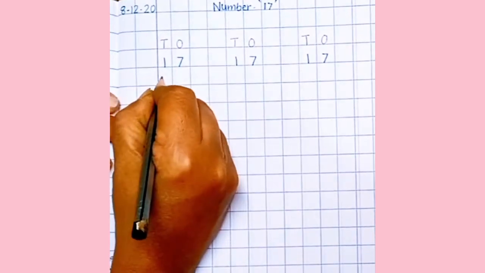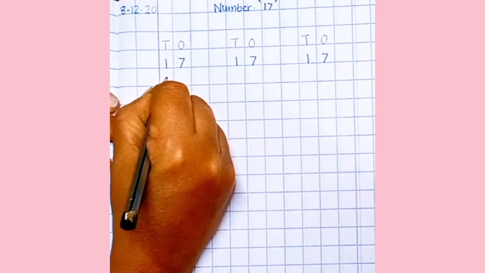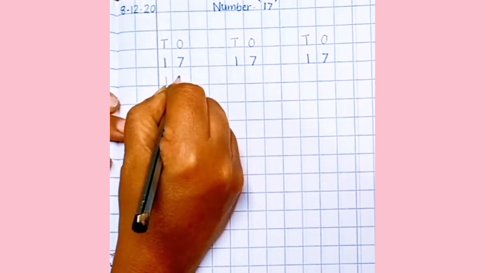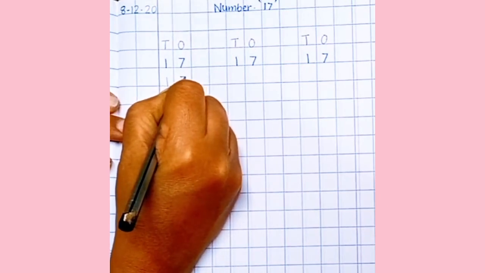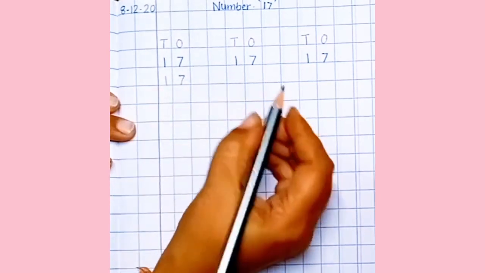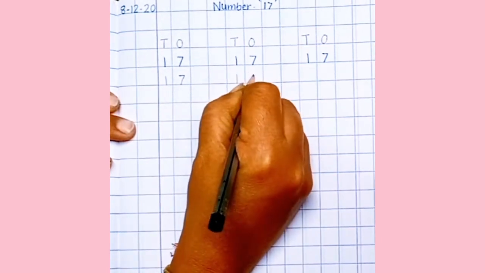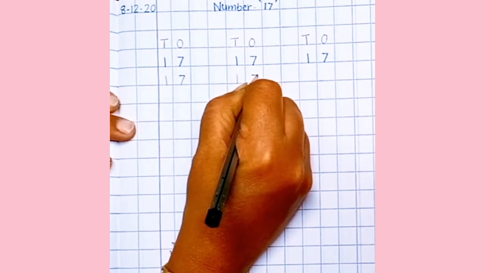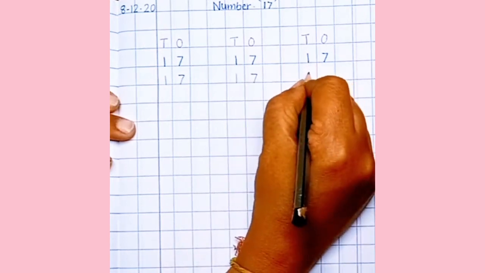Let's start. Start from the center. Make a standing line. Touch the bottom line. Start from the center. Make a sleeping line. Slant line. Touch the bottom line. 17. Standing line. Sleeping line. Slant line. Touch the bottom line. 17.